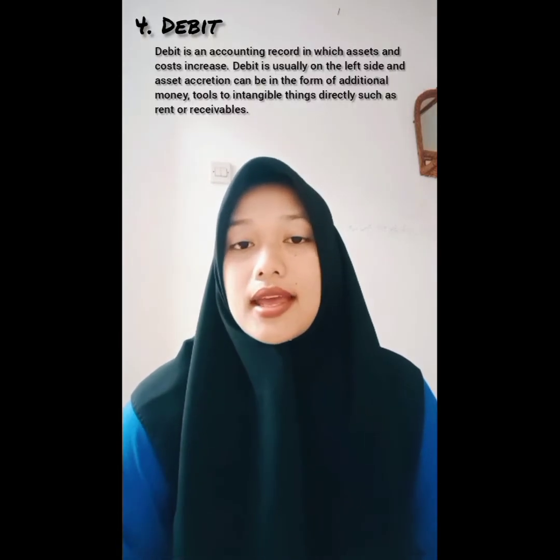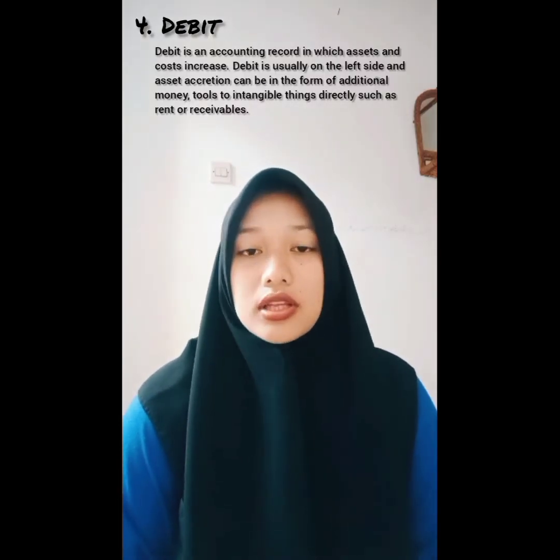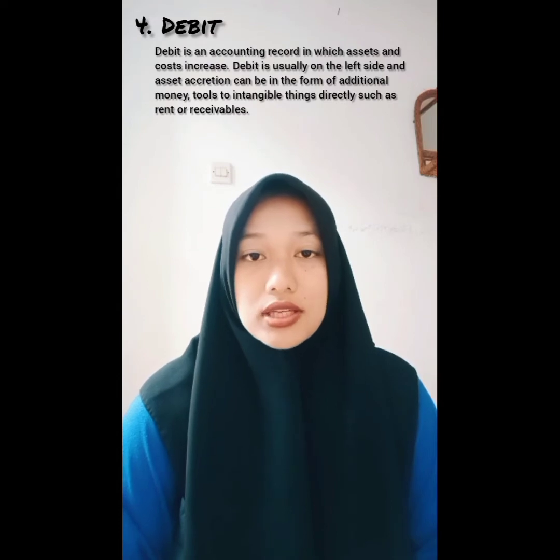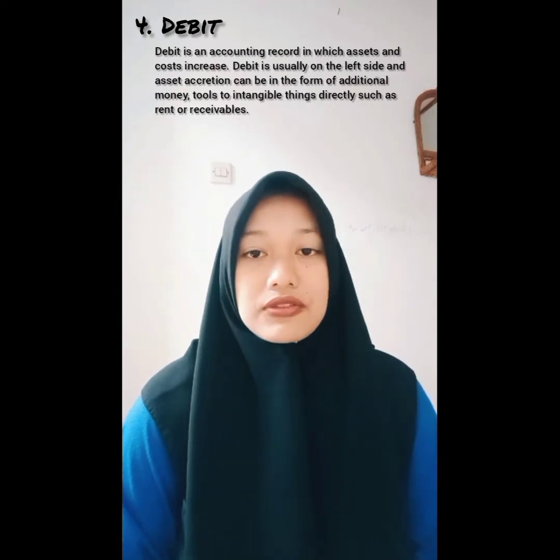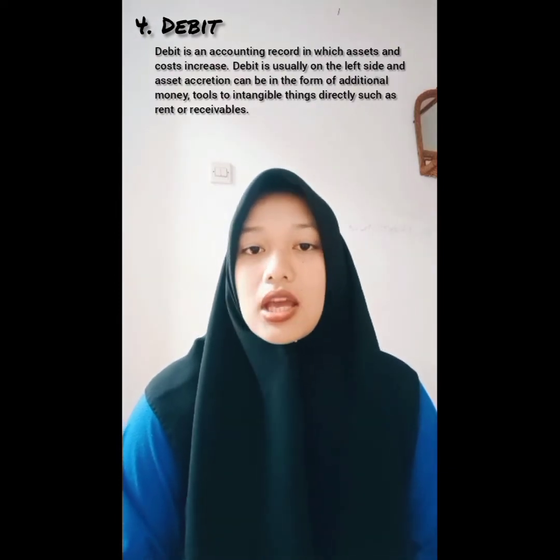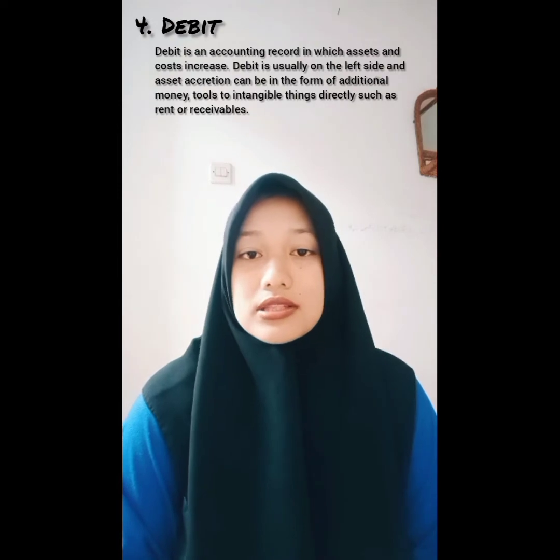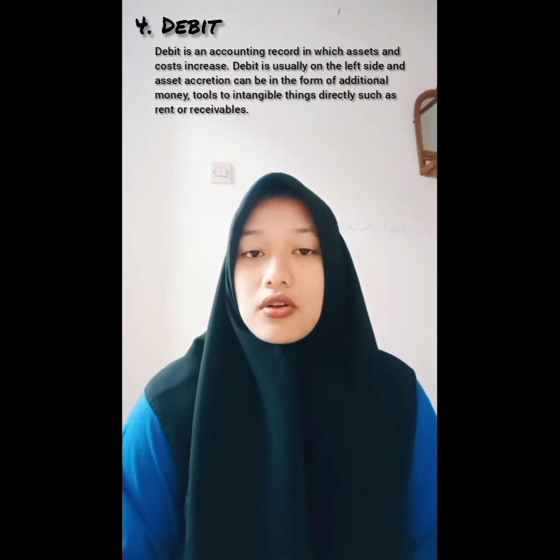4. Debit. Debit is an accounting record in which assets and costs increase. Debit is usually on the left side, and asset accretion can be in the form of additional money, tools, to intangible things directly such as rent or receivables.